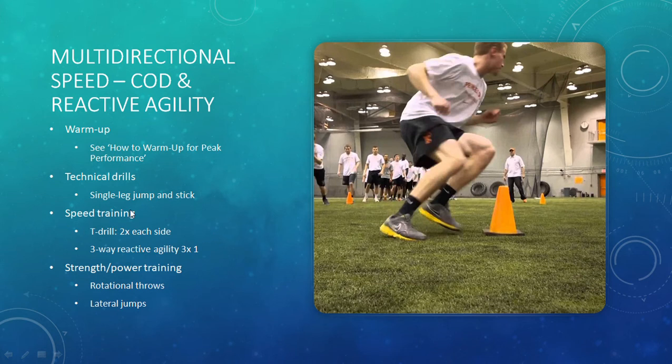So in terms of the actual speed training, we got 2 exercises again. The first one could be a T drill, which is essentially cones set up in a T, and you basically go up, left, right, and then back to the middle and back to the start. So you might do 2 of them each side since you're going a different way each time. So you don't want to be going the same side each time. So we might have 2 each side. So that's only 4 reps total, and then 3 sets of some sort of 3-way reactive agility.